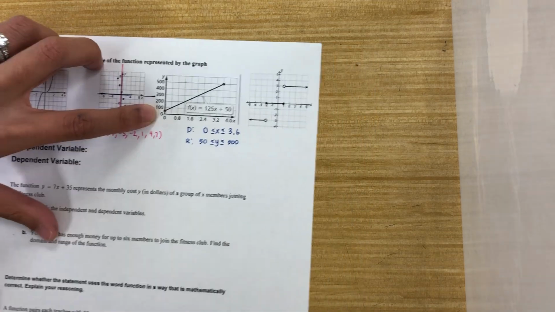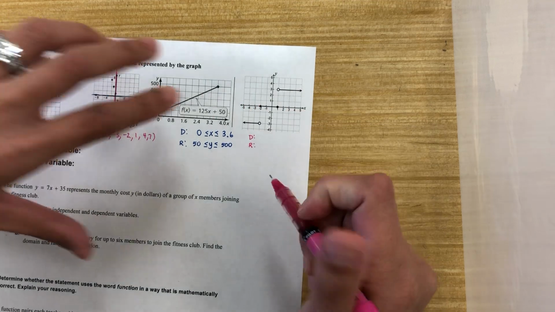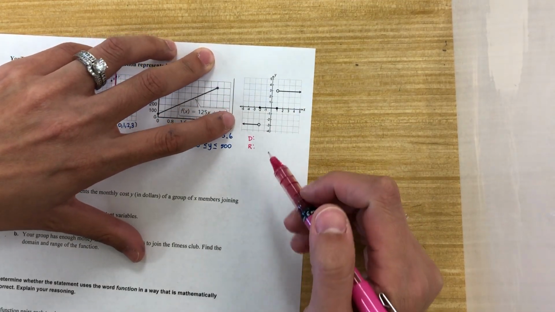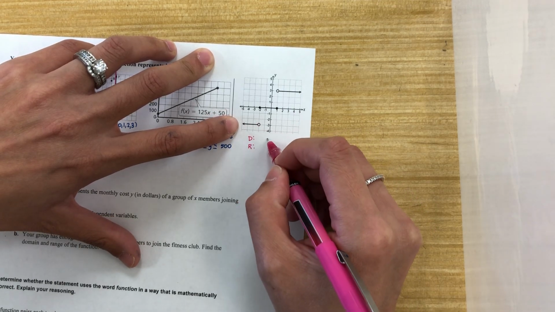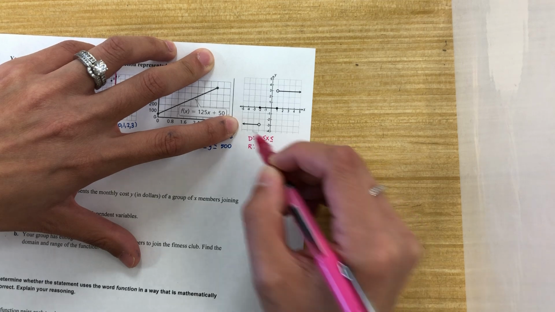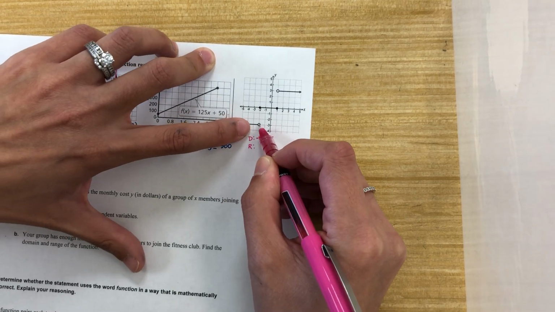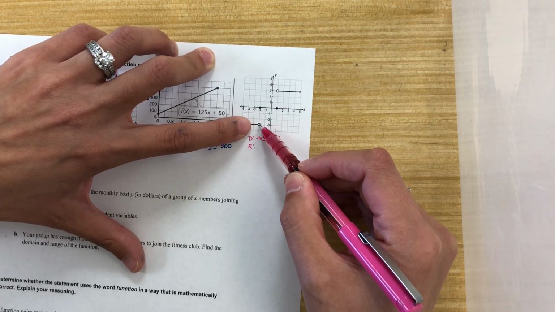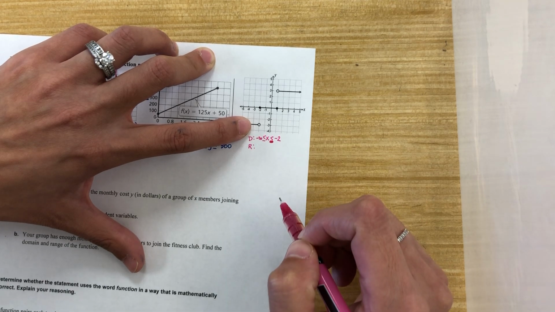Okay, last one for my domain and range. It looks like I have separated things, but that's okay. All right, so for this one, here's my inequality. It looks like I went from negative infinity all the way to -2. But wait, it doesn't actually touch the -2 because it's an open circle. So it's not less than or equal to, it's just less than.